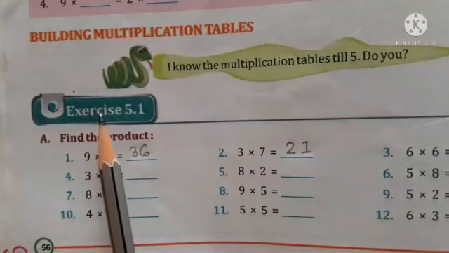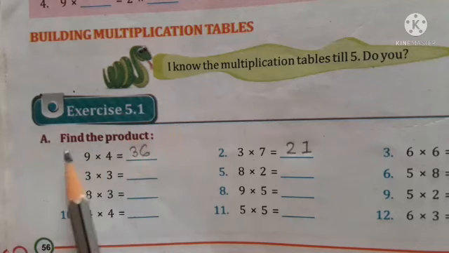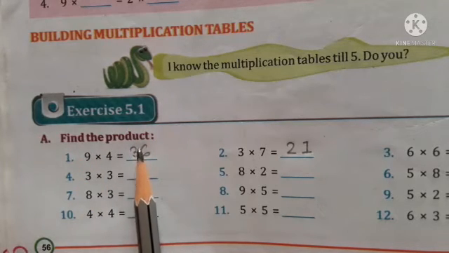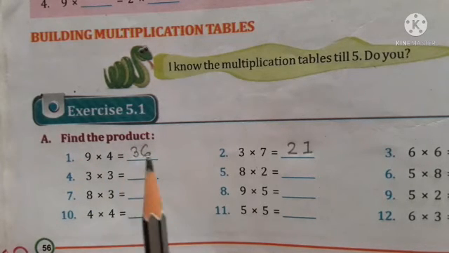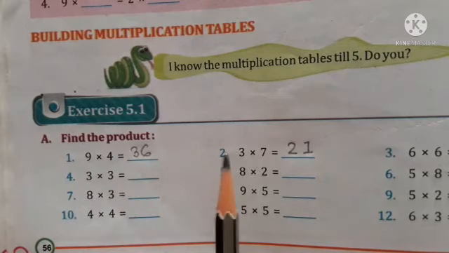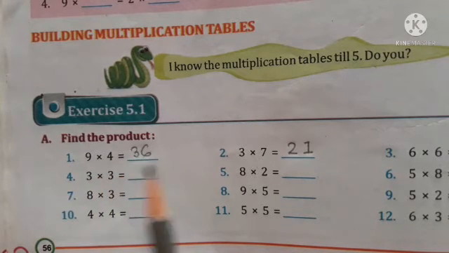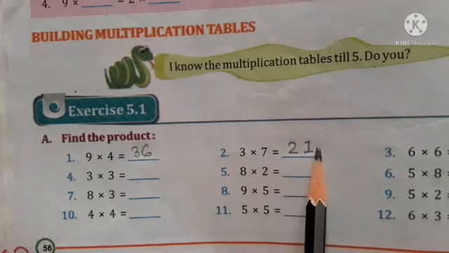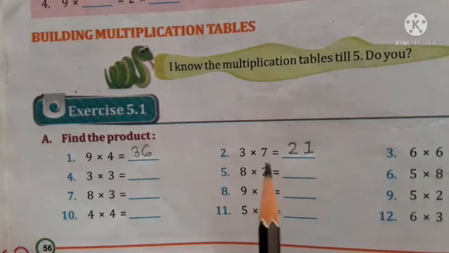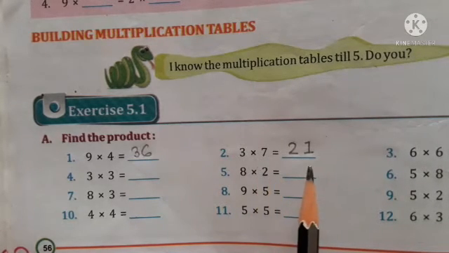Now come to exercise 5.1. Find the product. So students, to find the product, you have to remember the multiplication tables. Okay, like 9 4s are 36. 3 7s are 21. So remember the multiplication tables and do this.